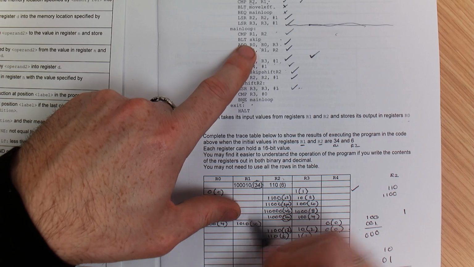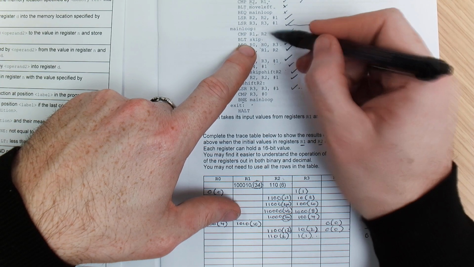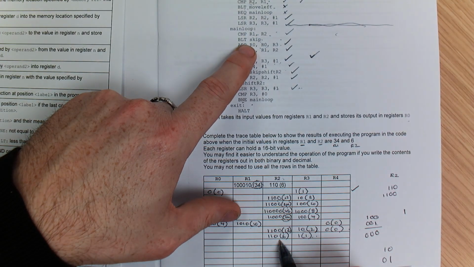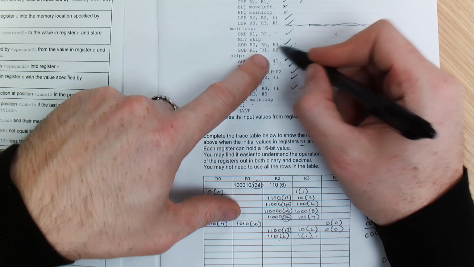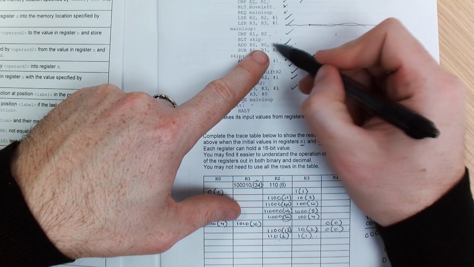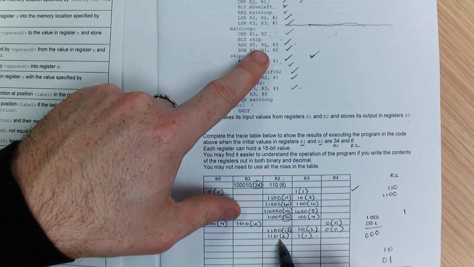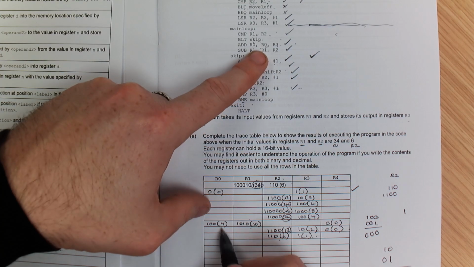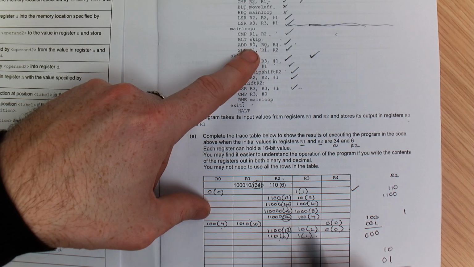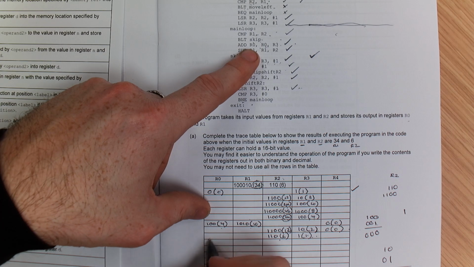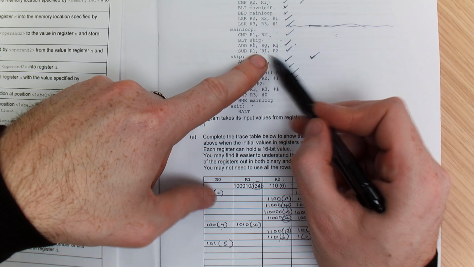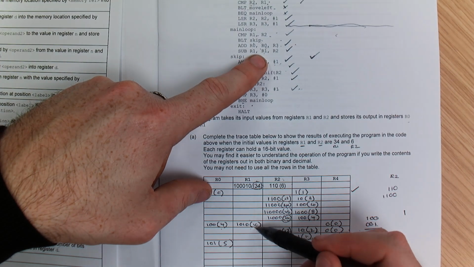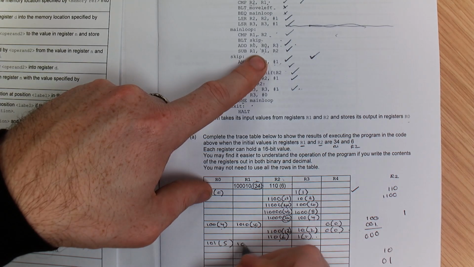Is R1 less than R2? No, it's not this time. So we're going to add R3 to R0 and store it in there. So I'm going to add R3 to 0 and store it in 0, which becomes 1 plus 4 is 5. I'm going to subtract R2 from R1, 6 from 10, which gives you 4.